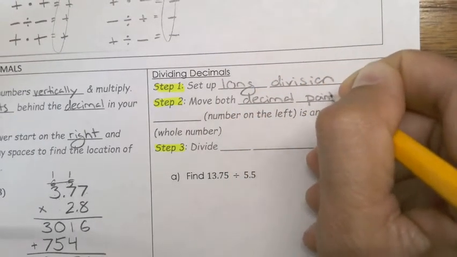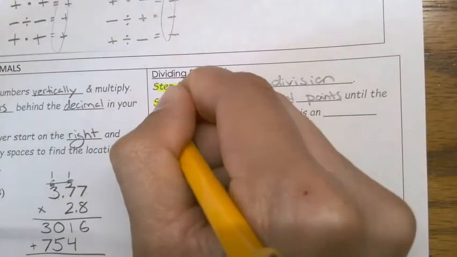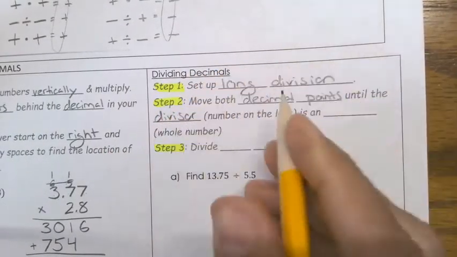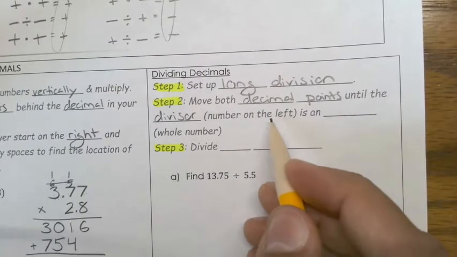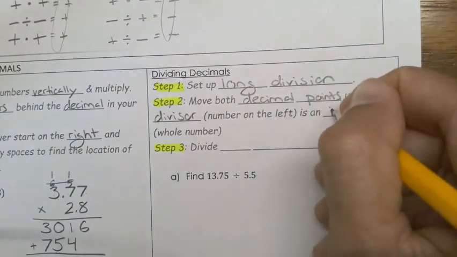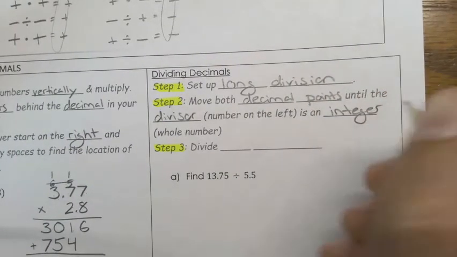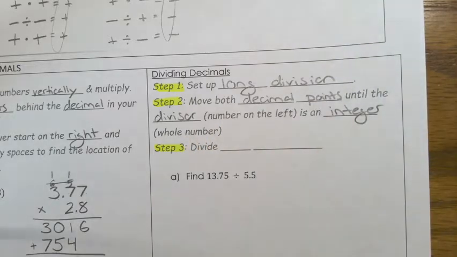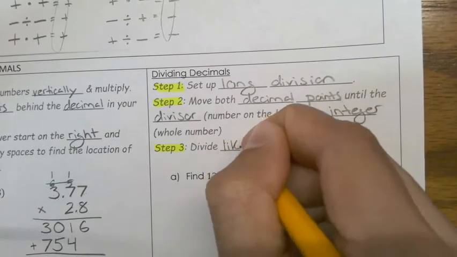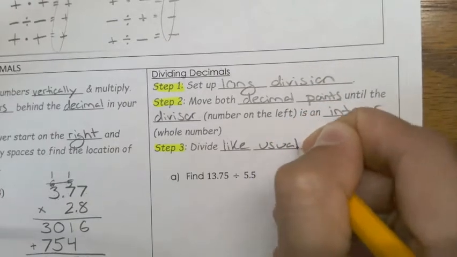points until the fancy word divisor, which is a fancy word for the number on the far left or outside the box, is an integer. Recall that integers are whole numbers. And then we just divide like usual.